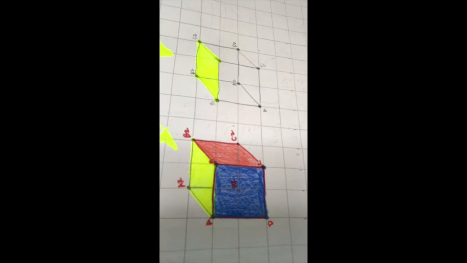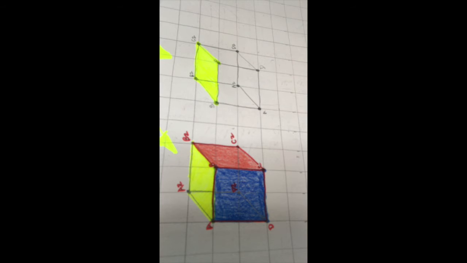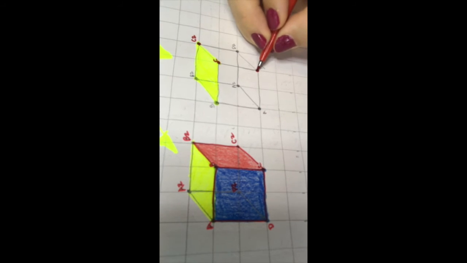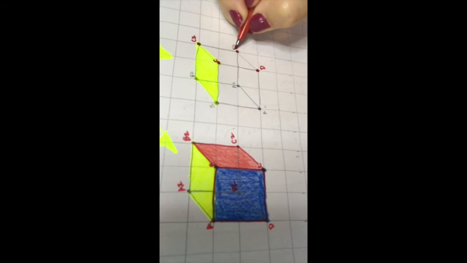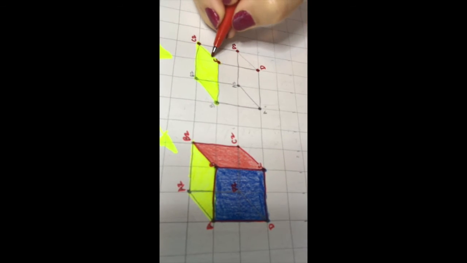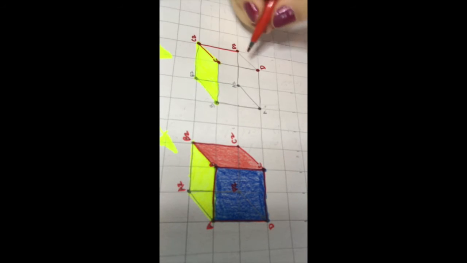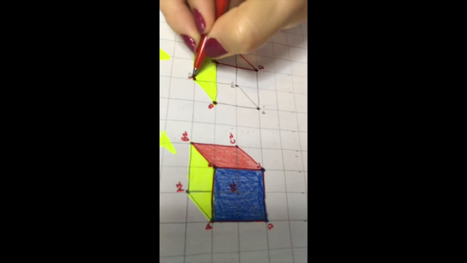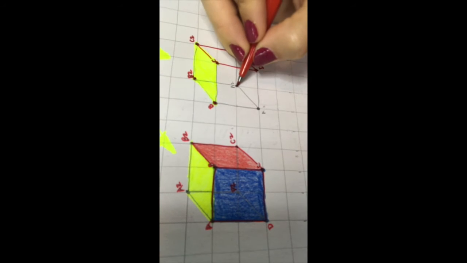So let's take a look at the side. So my side is C, C2, D, and D2. So I'm going to connect my lines. It's easier if you use a coloring pencil for this, but I'm going to label everything with my marker so you can see it.